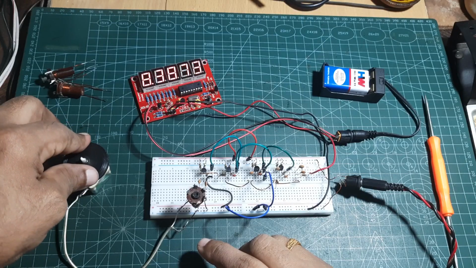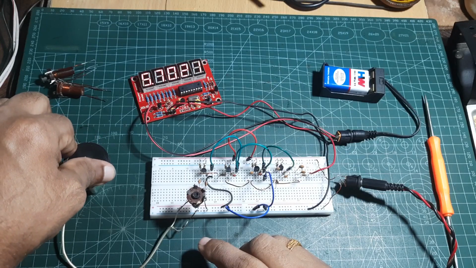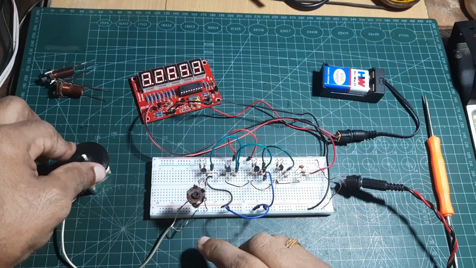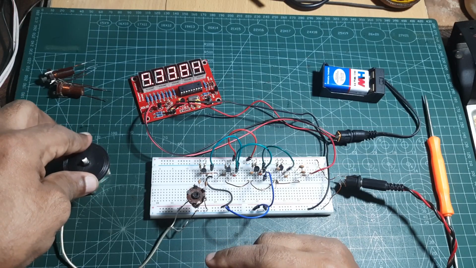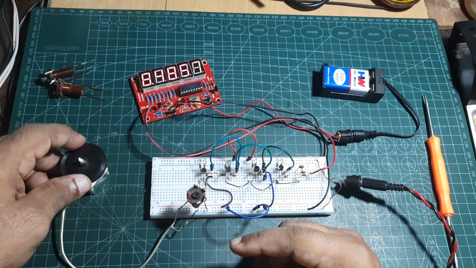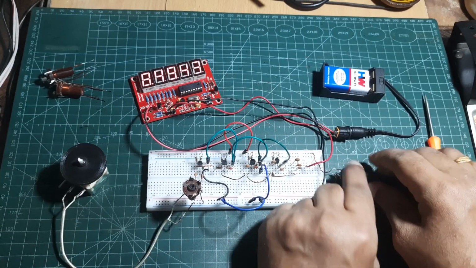I can adjust from 3.25 up to 8.49 megahertz.